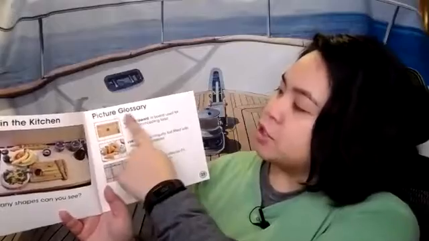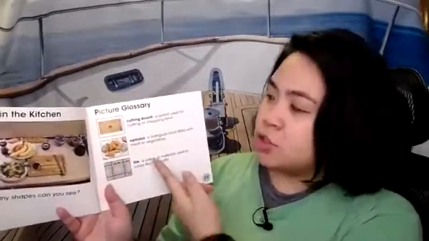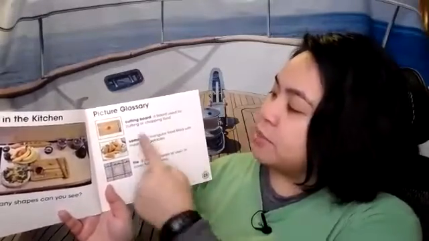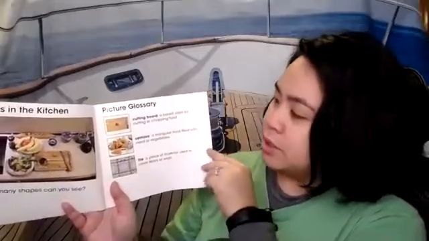Oh, this says a picture glossary. That means it tells you more details about the different words in the book.